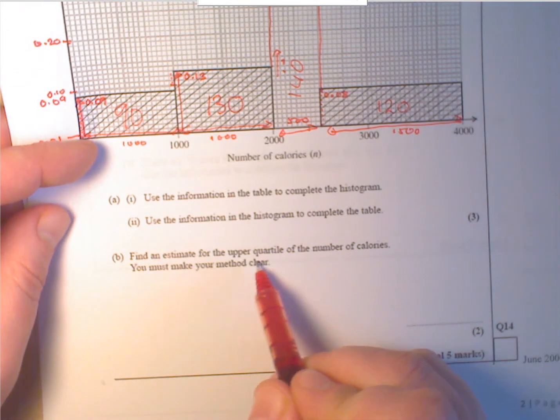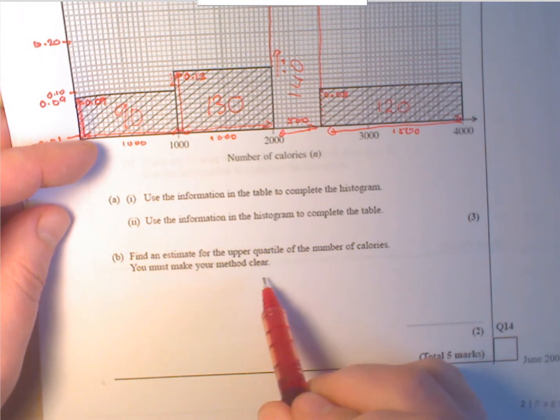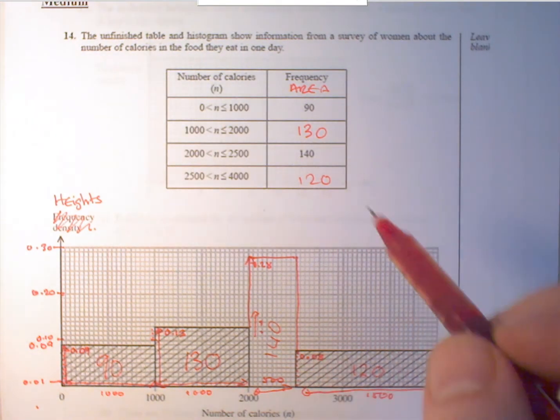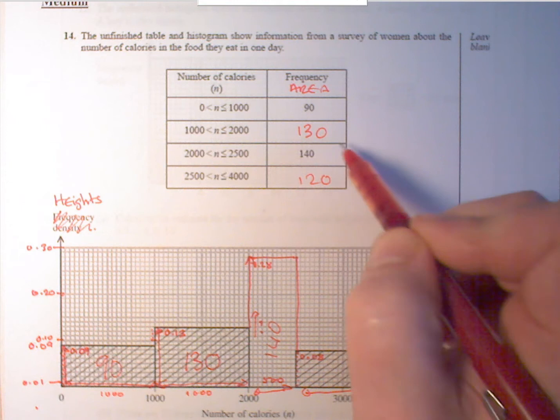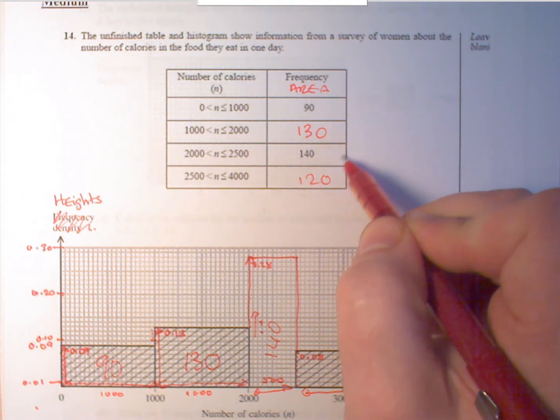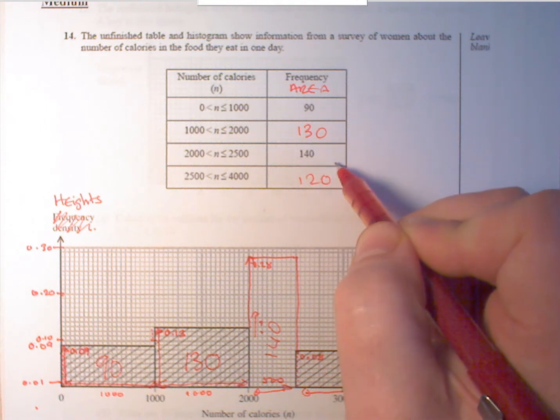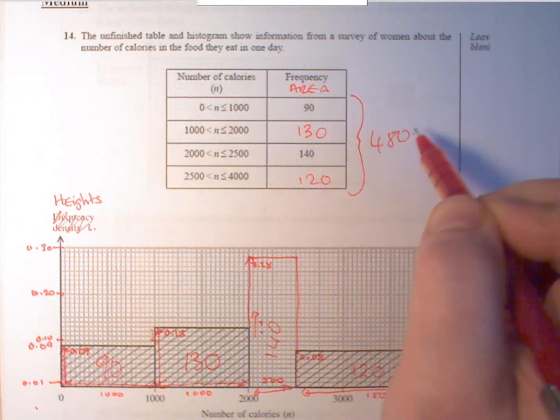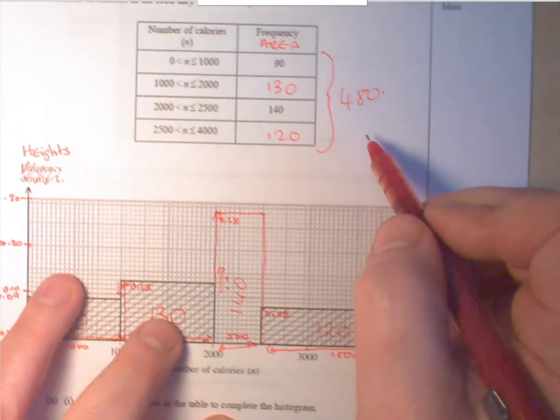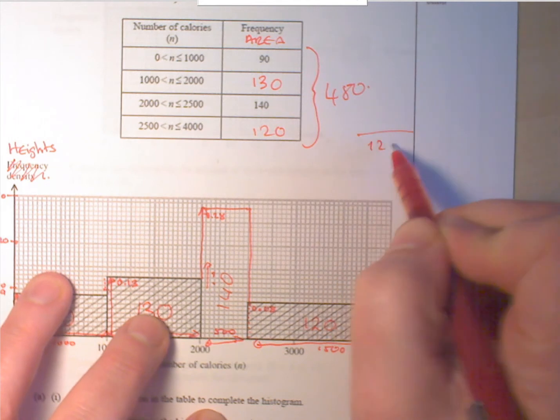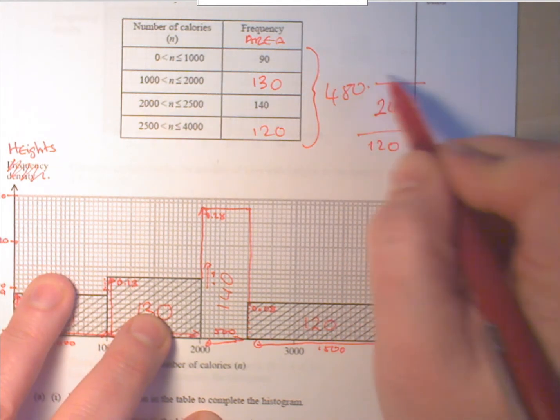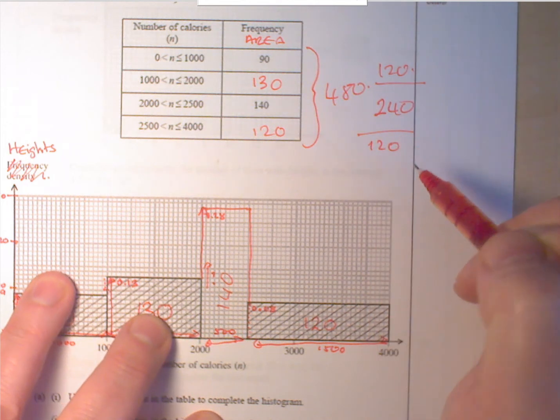The last little bit says, can you work out the upper quartile calories? Well, you can see that altogether there was 90, 130 makes 220, and 360. There's 480 people here altogether, which means that there must be 120 in the bottom quartile, 240 in the interquartile range, and 120 in the top quartile.